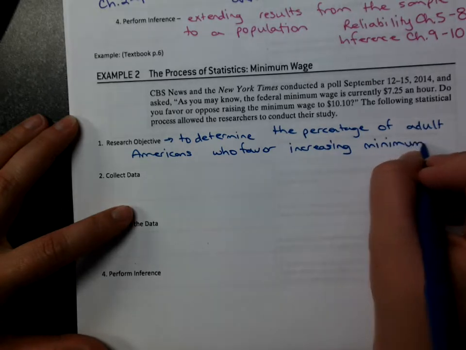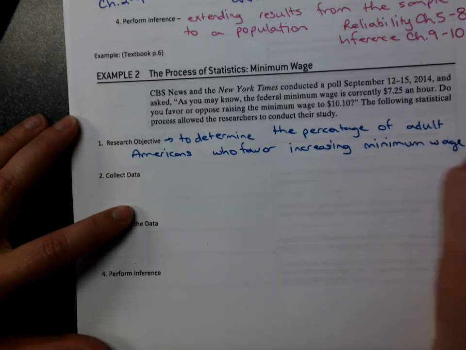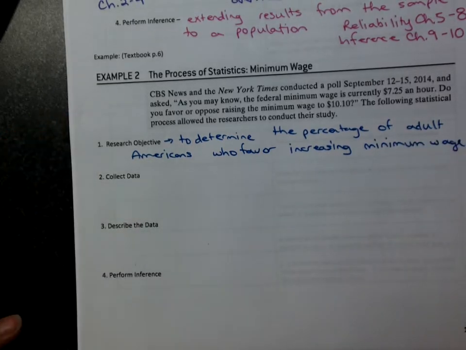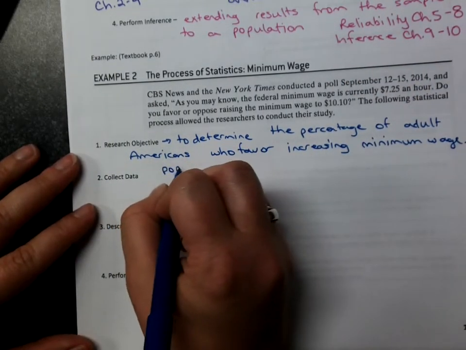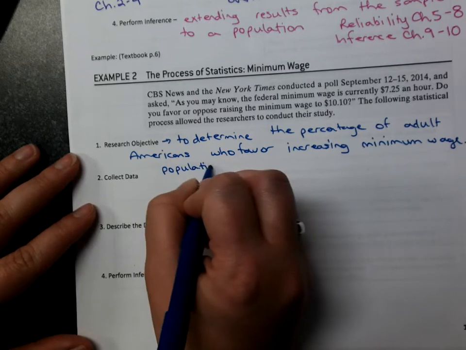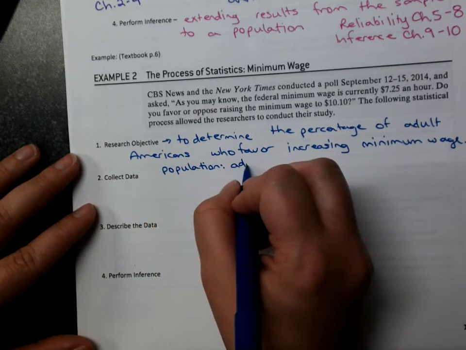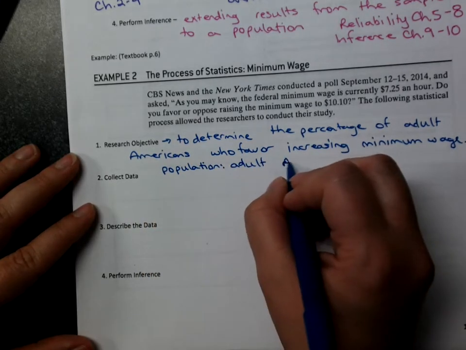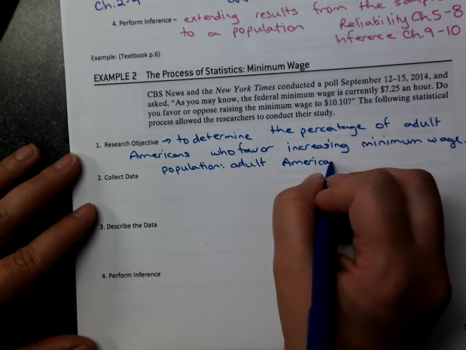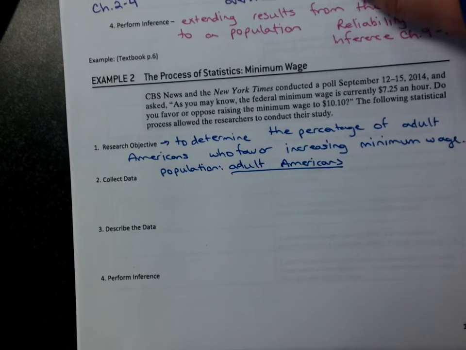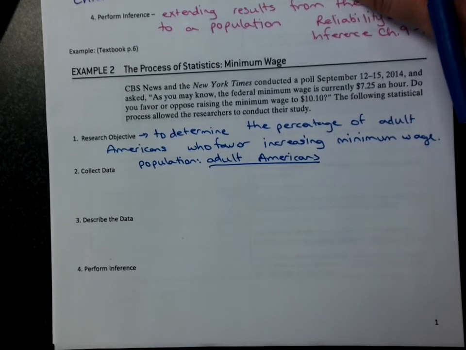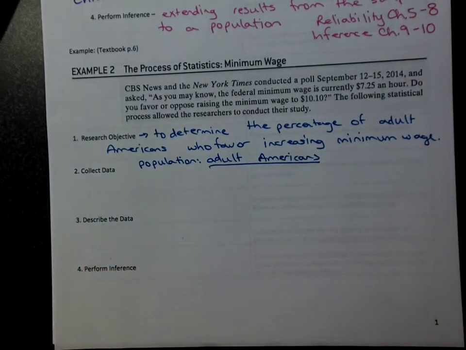That is what they're trying to figure out. What percentage of adult Americans favor increasing the minimum wage? So the population that they were studying, they specifically focused on adult Americans. You have to be specific about who you are trying to study. In this case, it was adult Americans. They want to figure out the percentage who favor increasing the minimum wage. That is their focus.